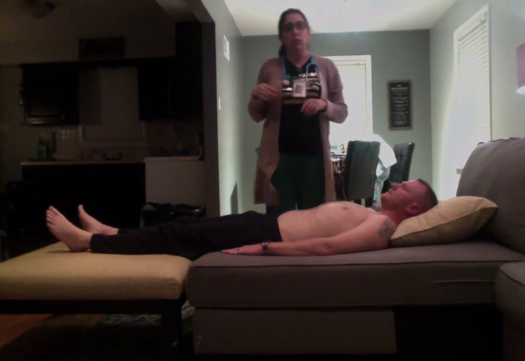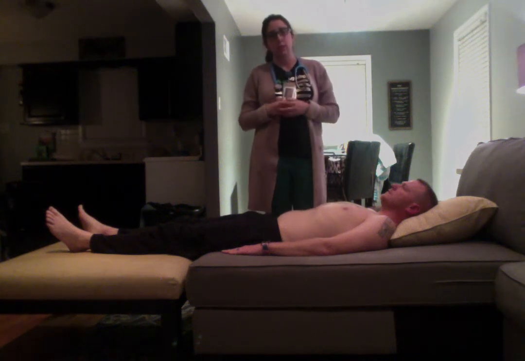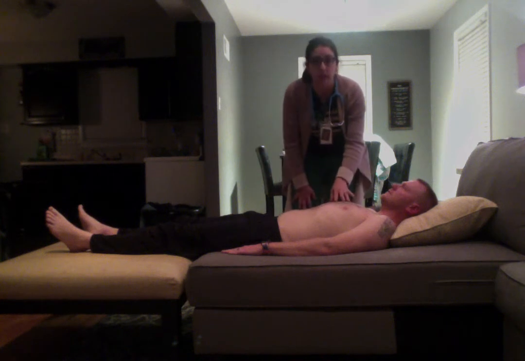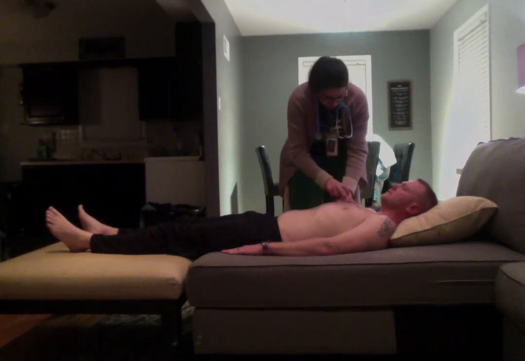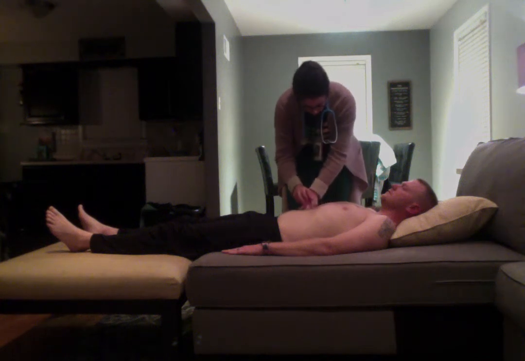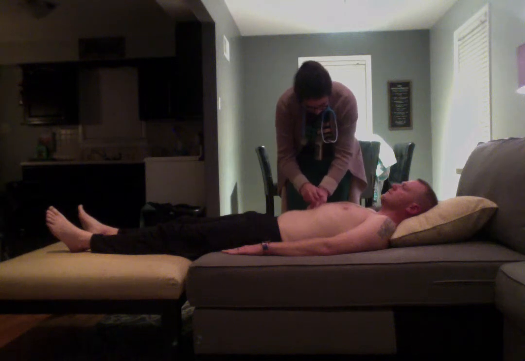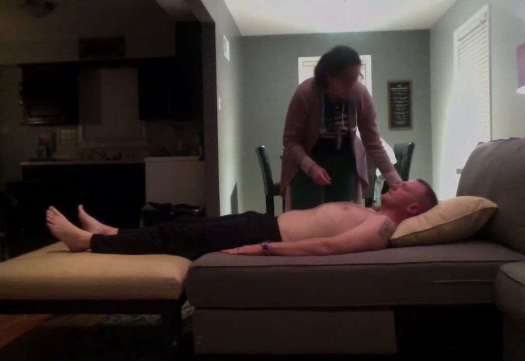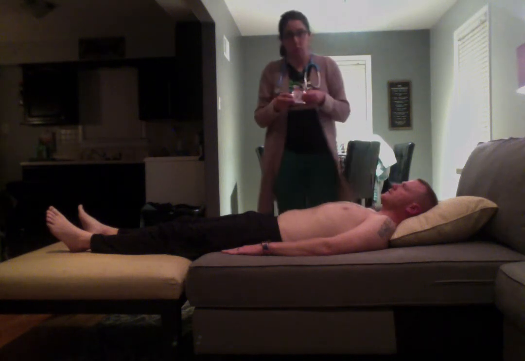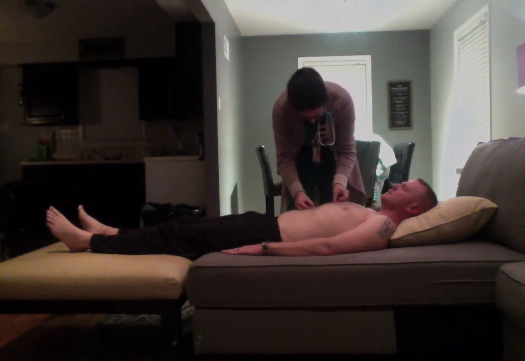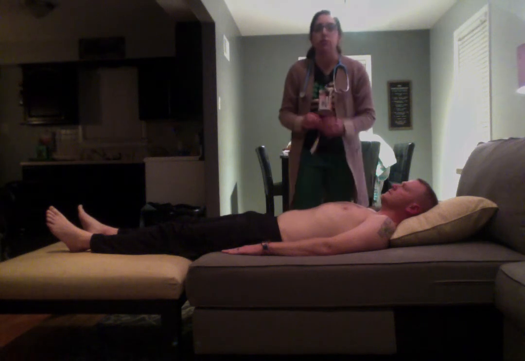We're going to go on to percussion. We want to differentiate between tympany and dullness, and we can check first for the liver size by starting at the right midclavicular line. We're going to mark where we heard both of those, and then measure. The liver size should be between 6 and 12 centimeters. And his was 9.5, so that is normal.